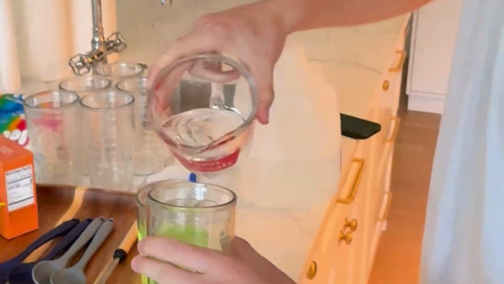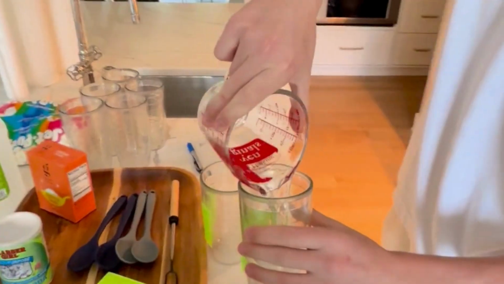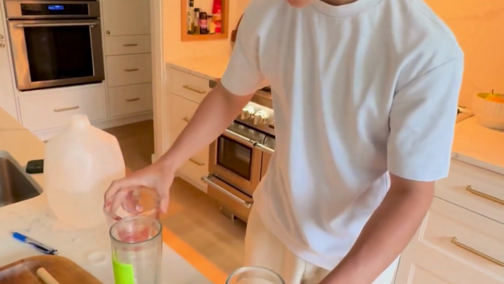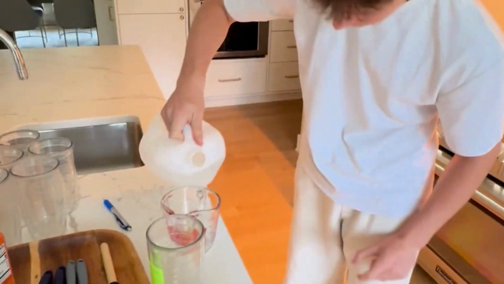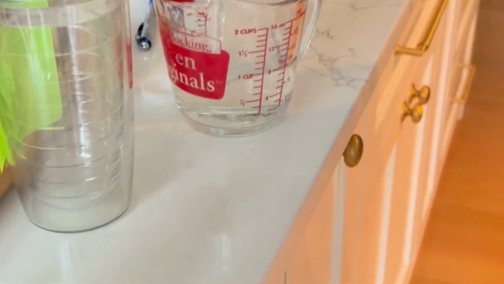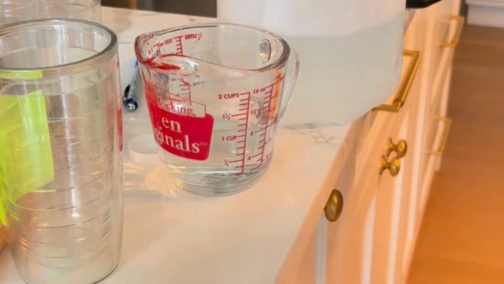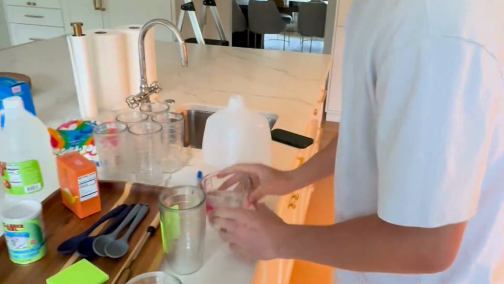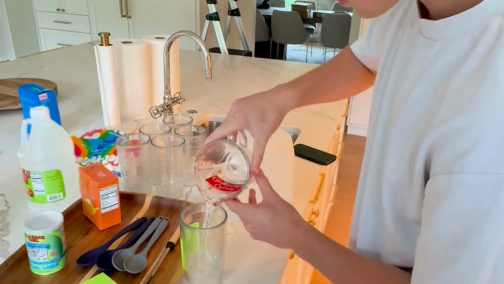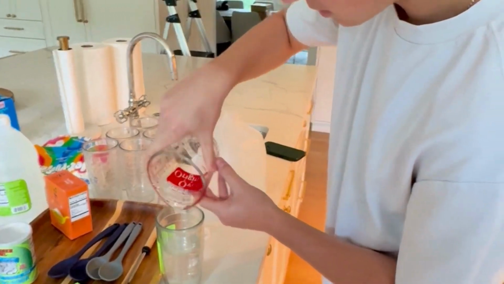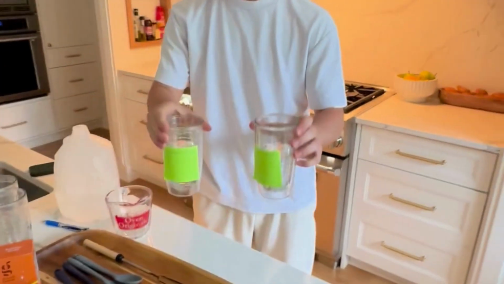Right around 1 cup into the salt first. Perfect. So 1 cup of distilled water into each.